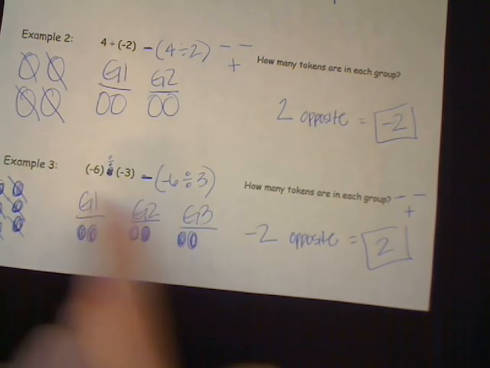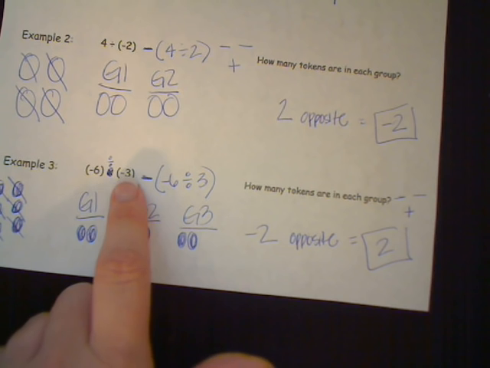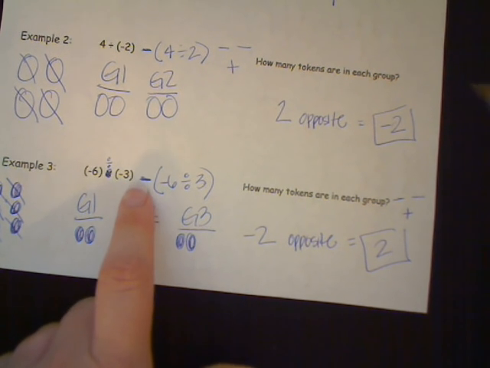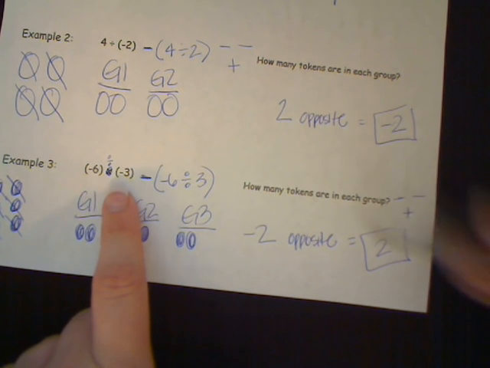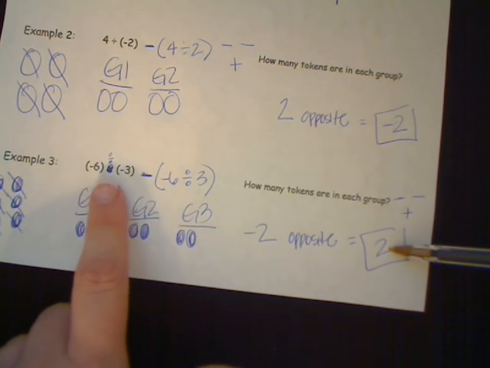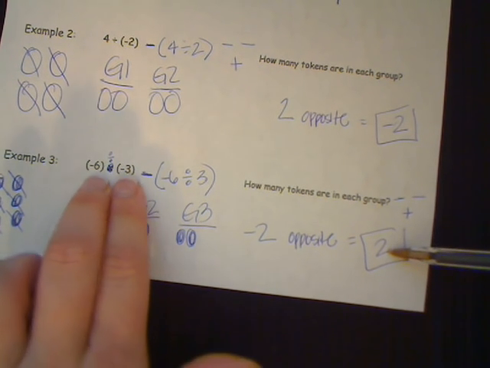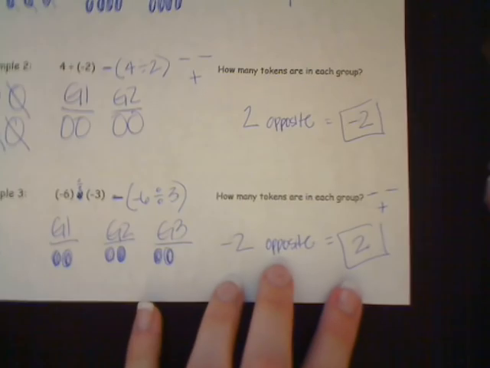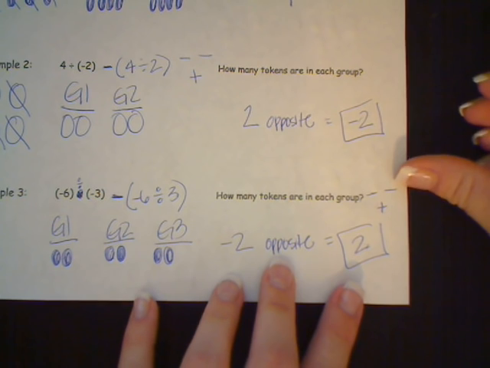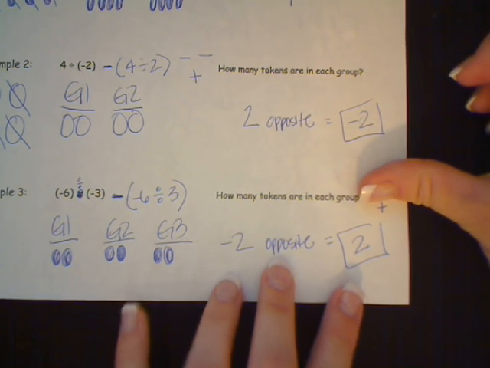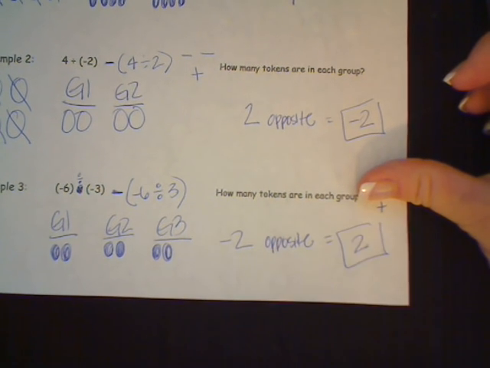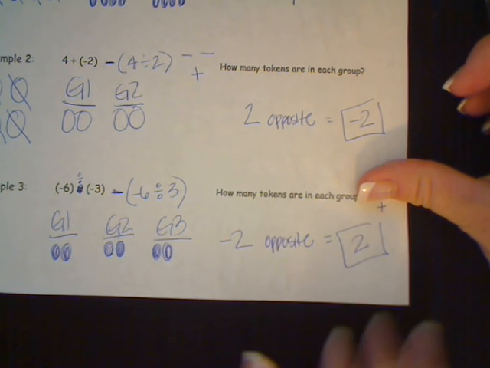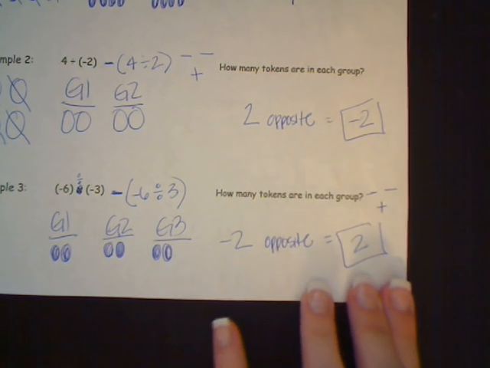Negative 6 divided by negative 3. So 6 divided by 3 is 2. Okay, and a negative divided by a negative, same signs. If they have the same sign, it's positive. Okay, we can check that with our sleeping man too. A negative and a negative, cover them up. I'm left with positive. Positive 2. And that is how we model multiplying and dividing integers with tokens.